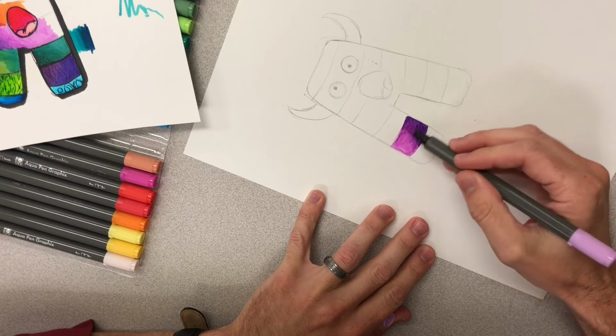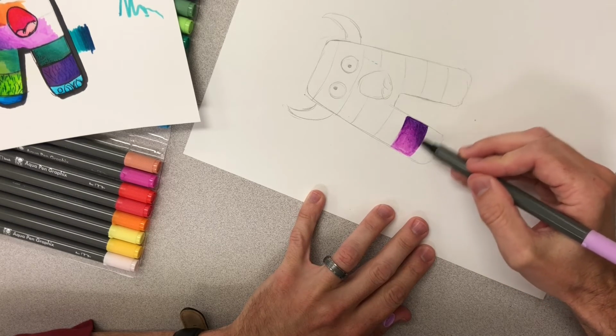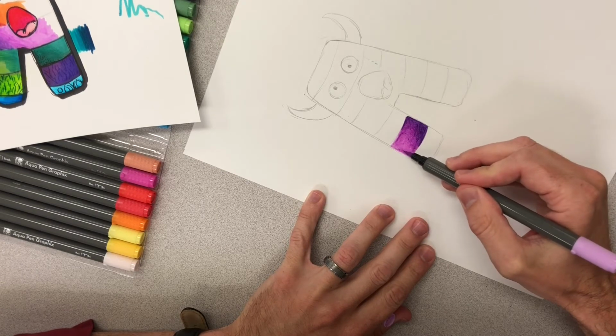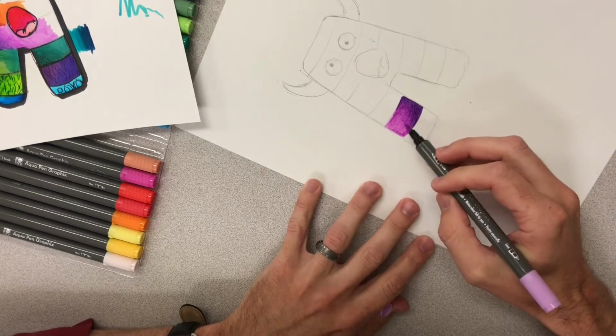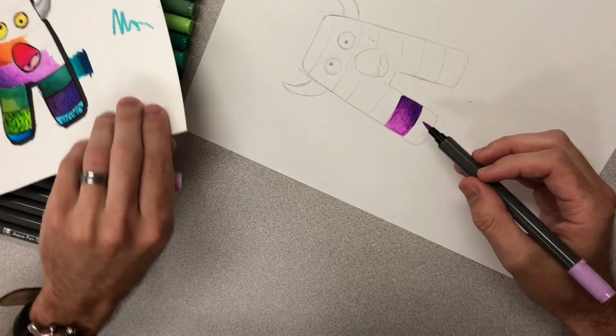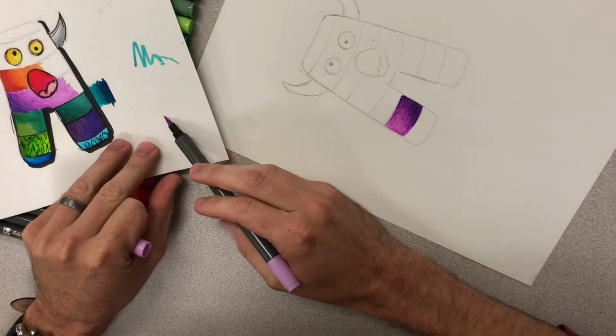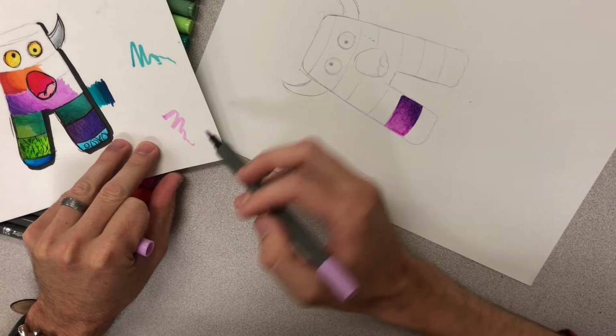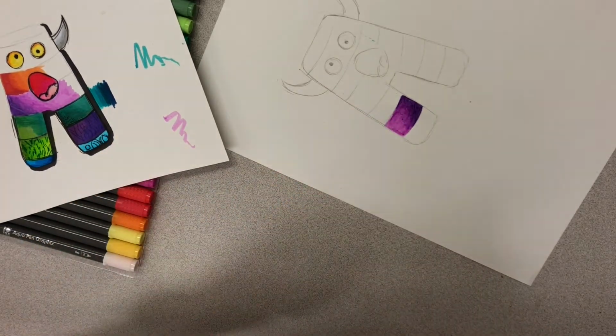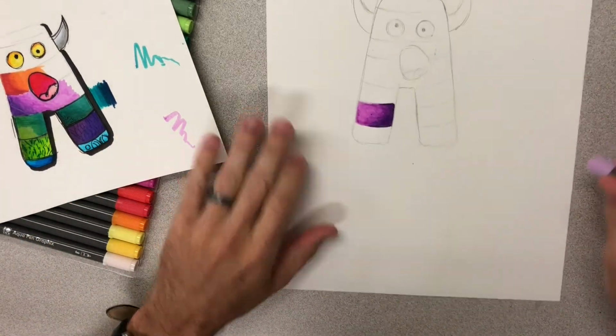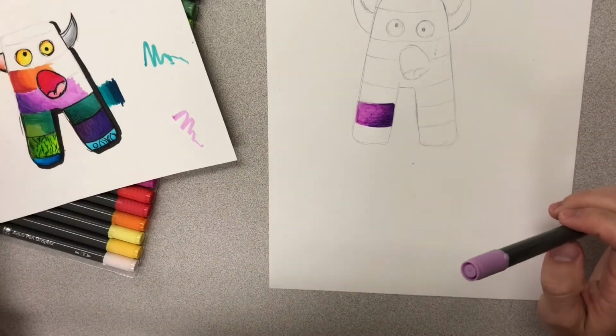You can see it start to blend and give you that ombre effect. And then it's even pulling up some of the harshness of the paper. So you gotta be careful that you don't oversaturate this. And then I clean the tip just like that, so that on the next color, I don't end up pulling in the dark purple. All right, so there's an ombre right there.